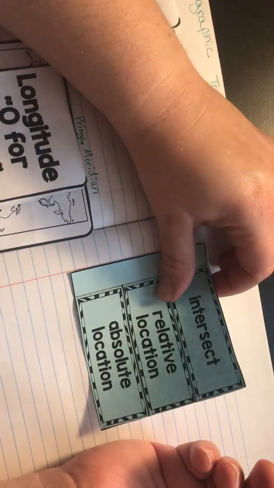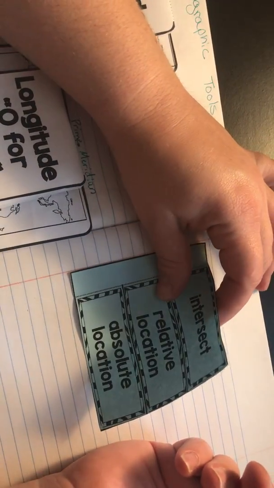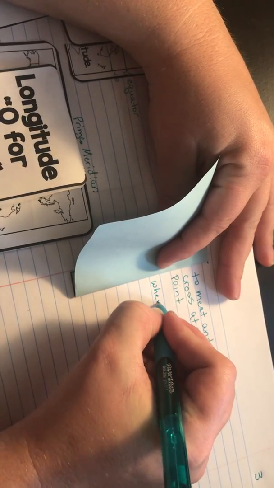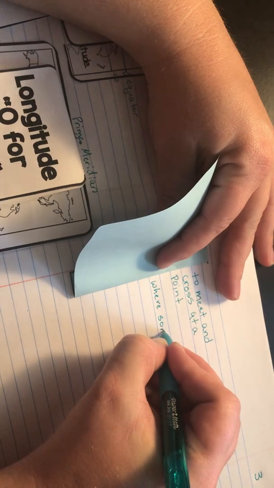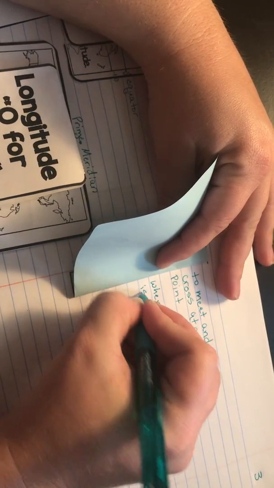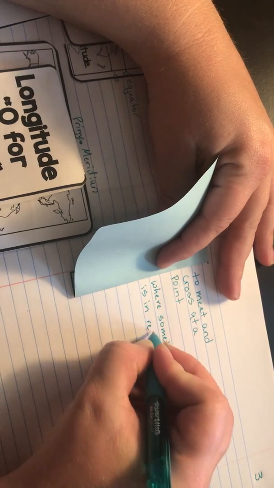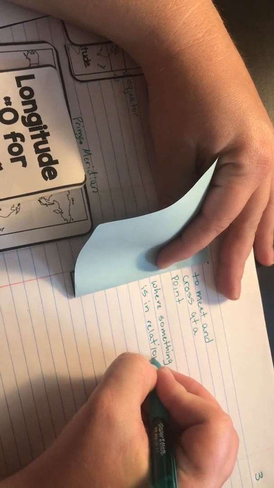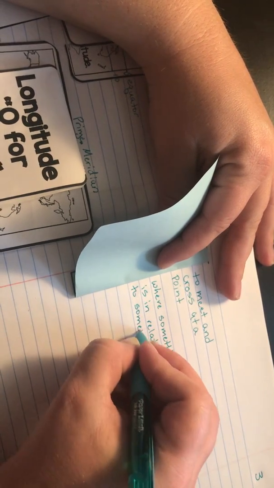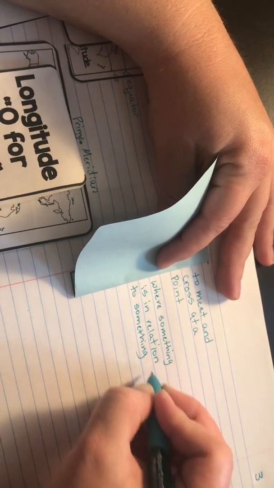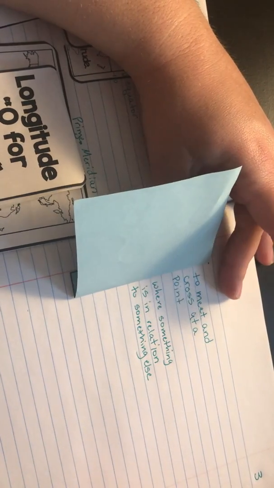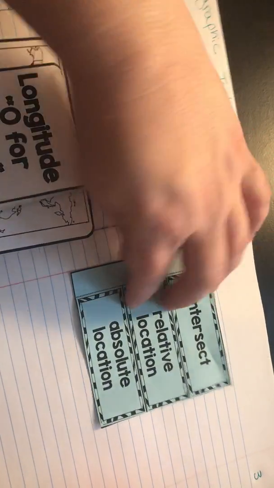Okay. Relative location is where something is in relation to something else, such as the school is west of McDonald's.